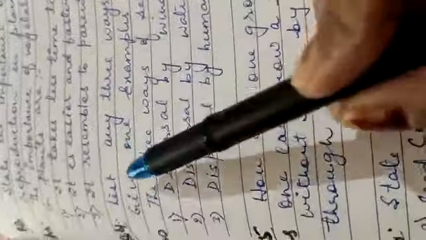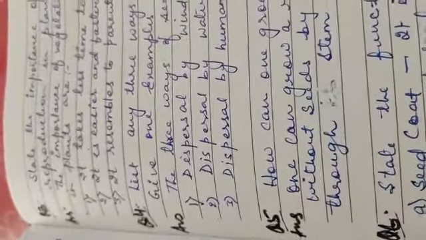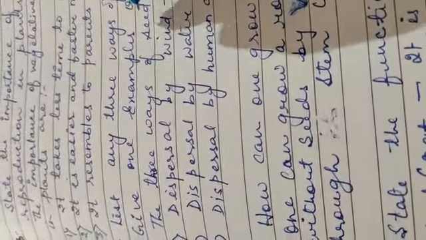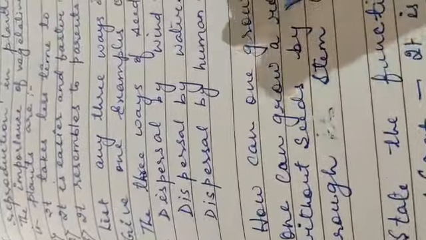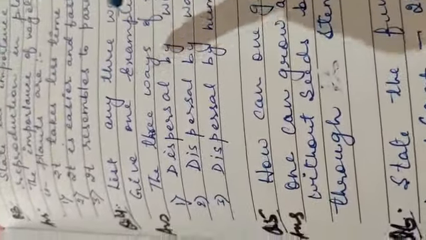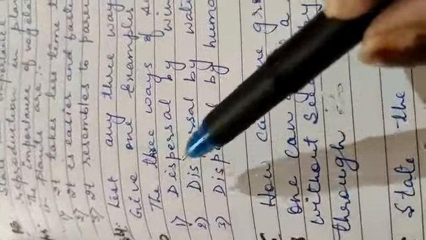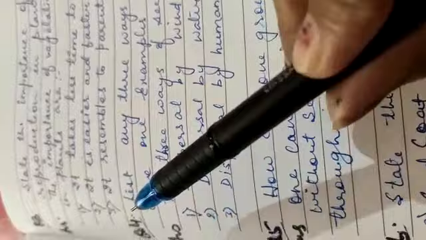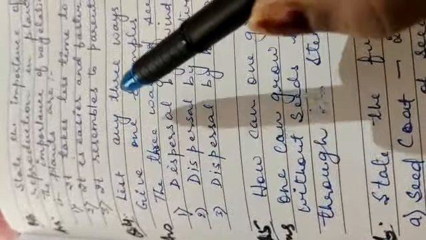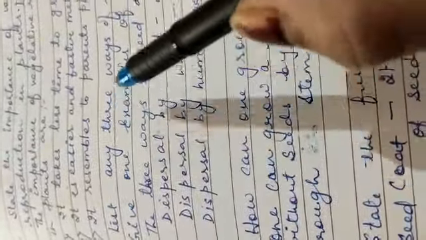List any 3 ways of seed dispersal. There are so many ways of seed dispersal: dispersal by wind, dispersal by water, dispersal by human and animal, dispersal by insects, rodents also, and by cracking and explosion also. But here we have to give only 3, because the question's requirement is any 3 ways.